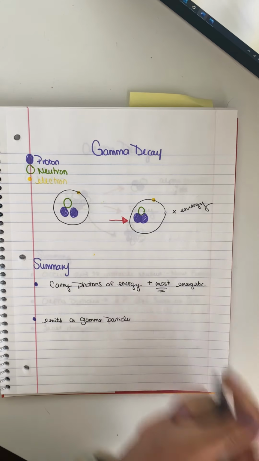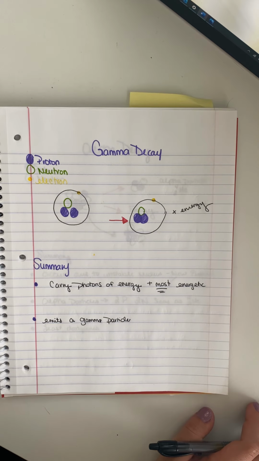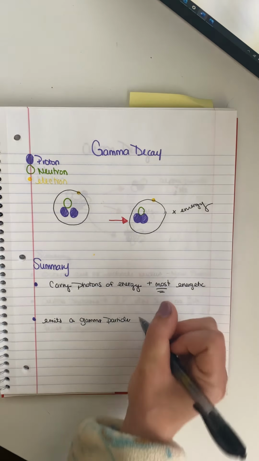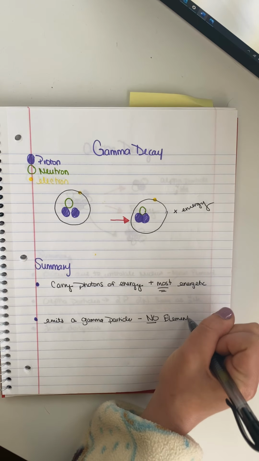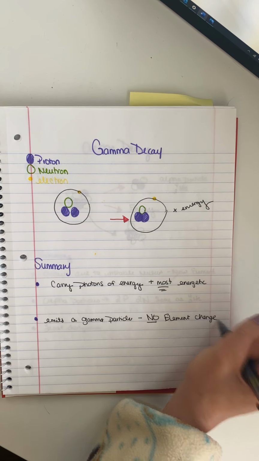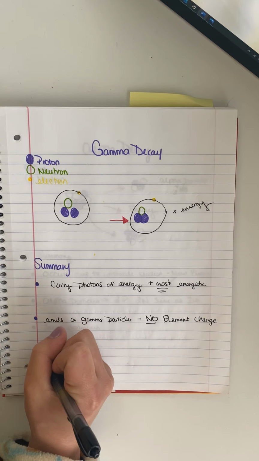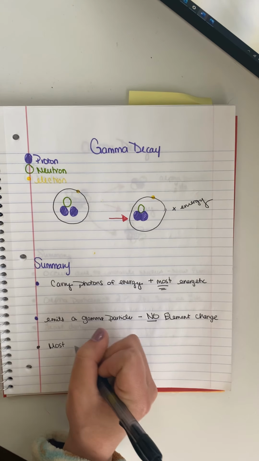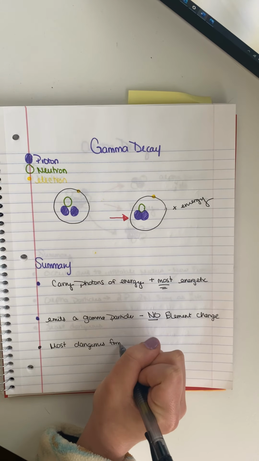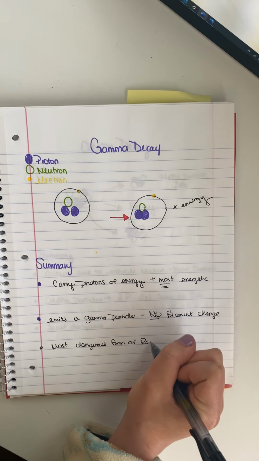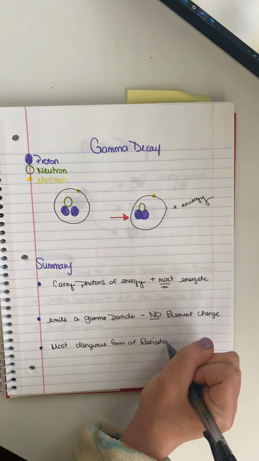Just think of gamma particles like Paisley, just crazy, always energized. So there's no elemental change in this one. And let's just put that it's the most dangerous form of radiation.